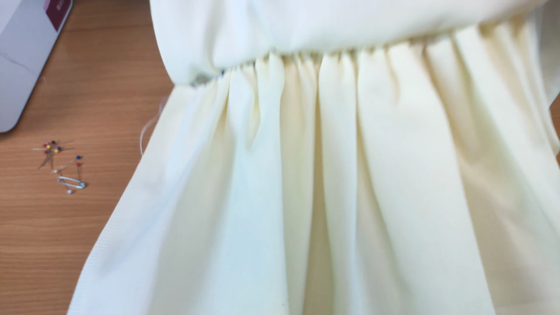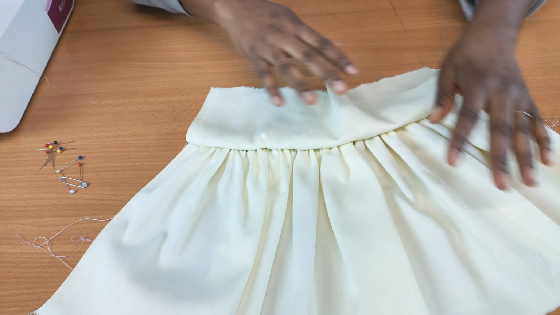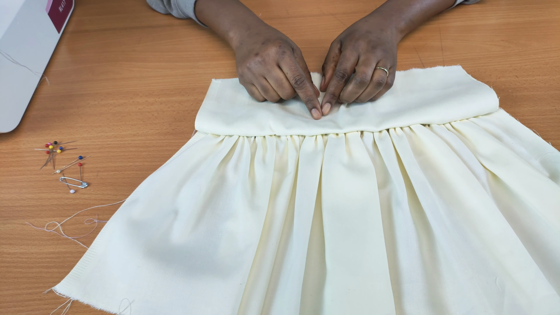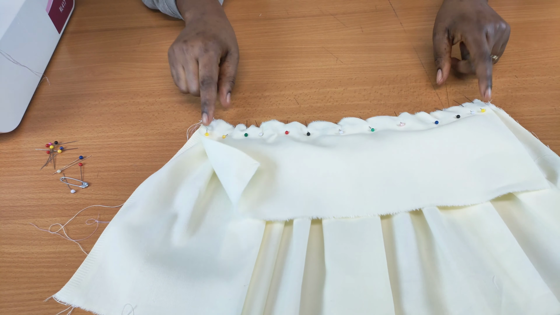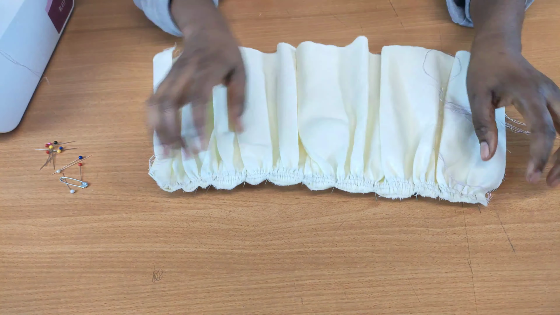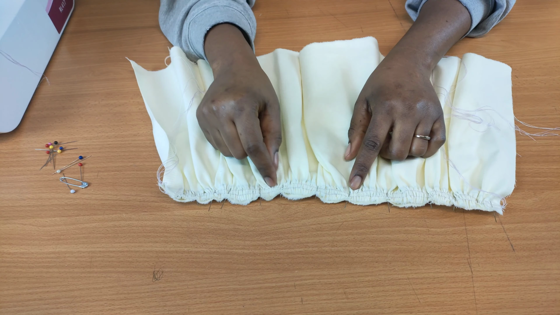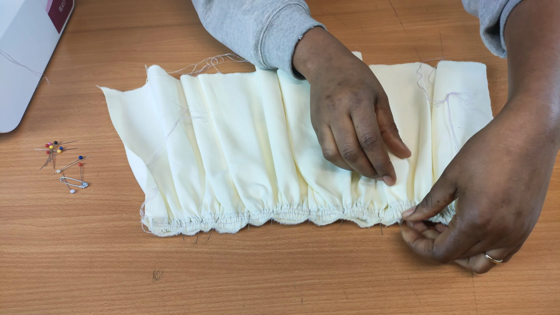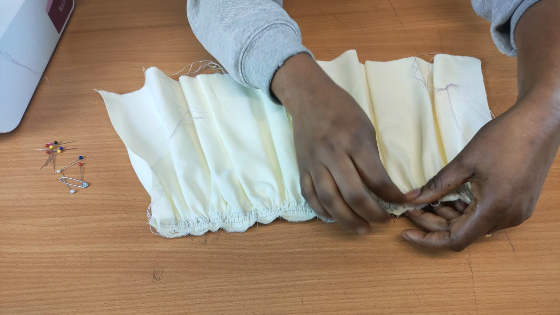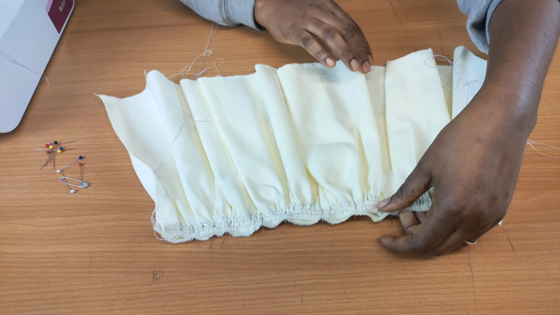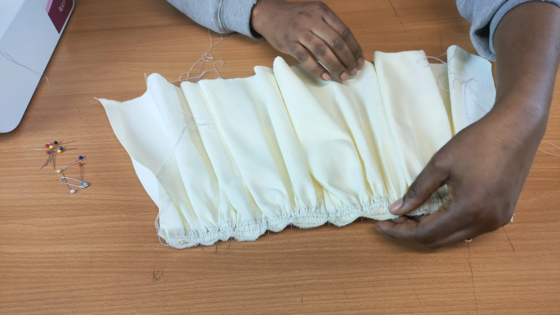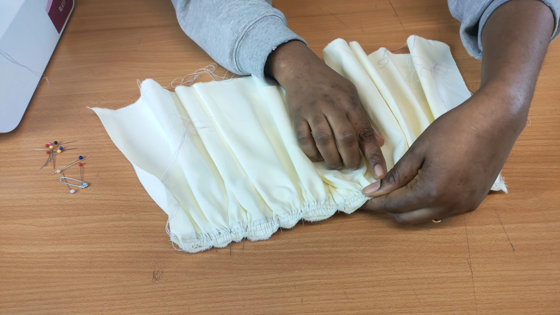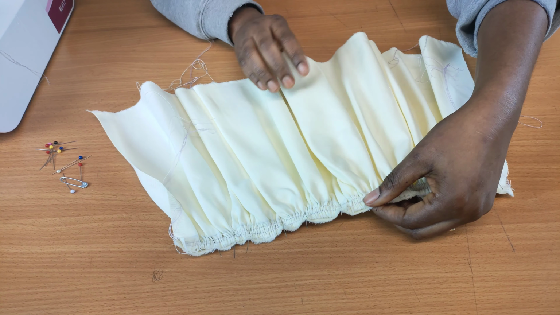So on the opposite side, this is what it looks like. Okay, so now what I'm going to do is go in and sew. I normally love to sew from the side where I have my gathers. The reason being, as I'm sewing, I'm arranging my gathers to sit nice and flat, and then I sew on the 1.5 seam allowance.